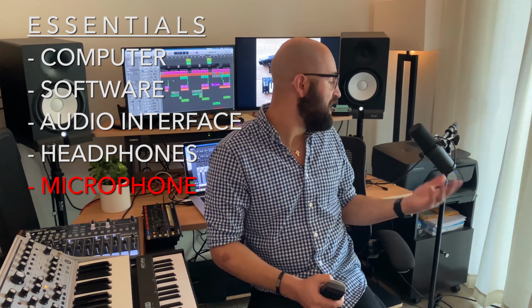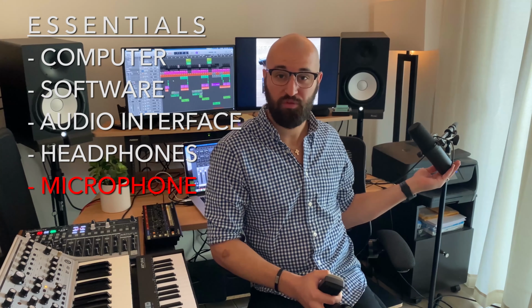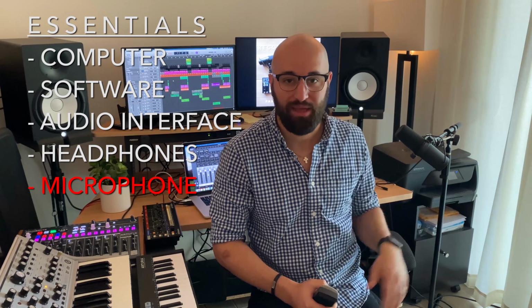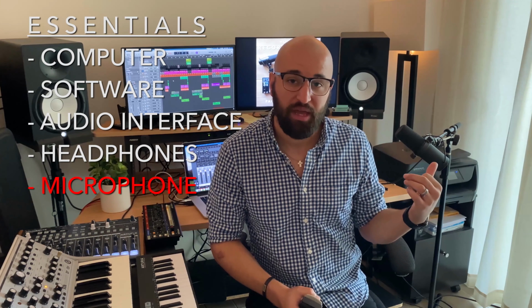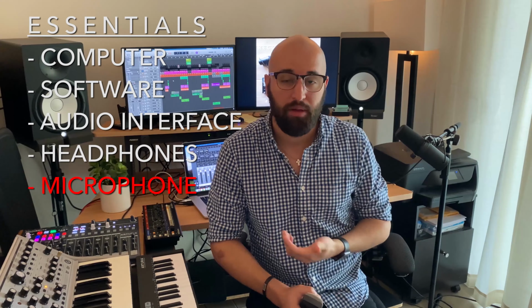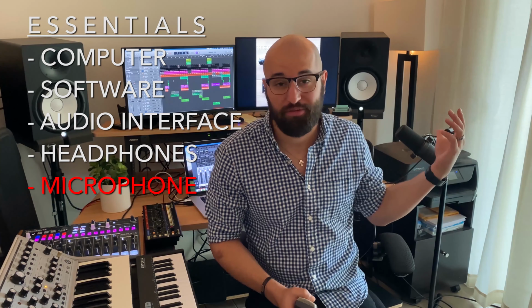And if you're into podcasting, I'm sure you've seen this microphone before. This is a Shure SM7B. If you're just starting out, I don't recommend it because it's really expensive. But if you've been doing this a while, it's a great microphone.